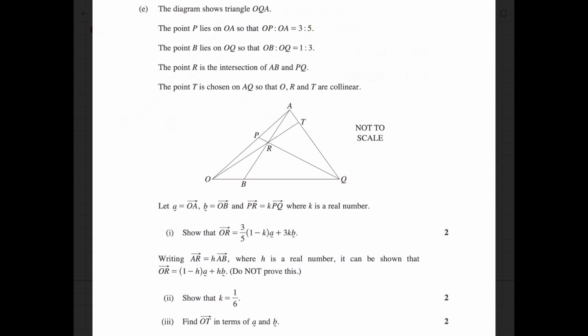Part E. The diagram shows triangle OQA. The point P lies on OA so that OP to OA equals 3 to 5. The point B lies on OQ so that OB to OQ equals 1 to 3. The point R is the intersection of AB and PQ. The point T is chosen on AQ so that O, R and T are collinear. Let A be equal to OA, B equal to OB, and PR equal to KPQ, where K is a real number. Part I says to show that OR equals 3 on 5 into 1 minus K times A plus 3K times B.